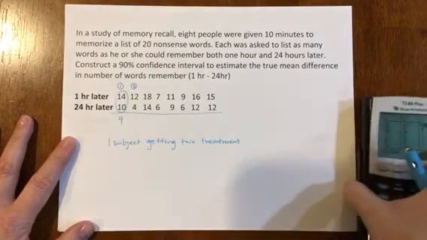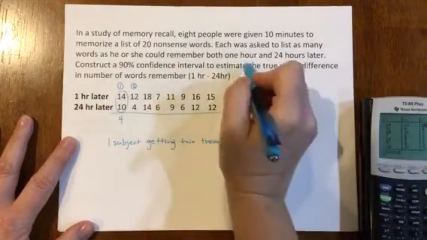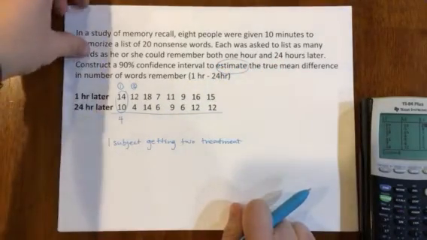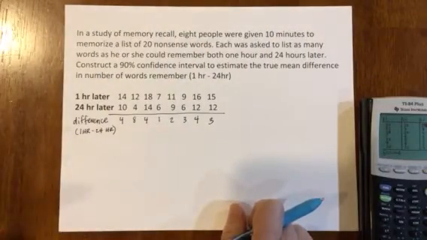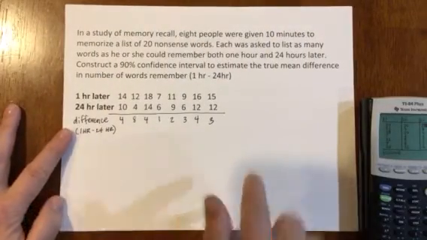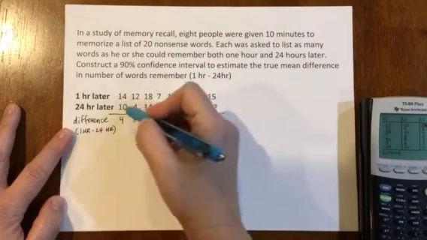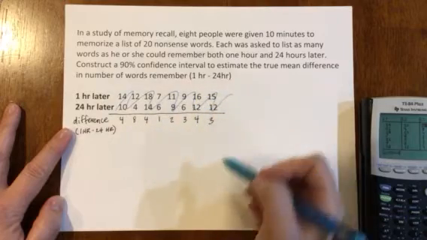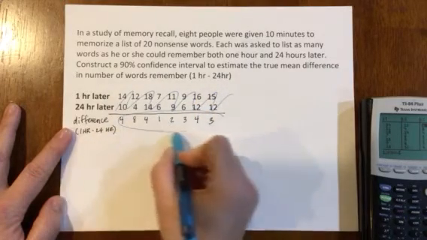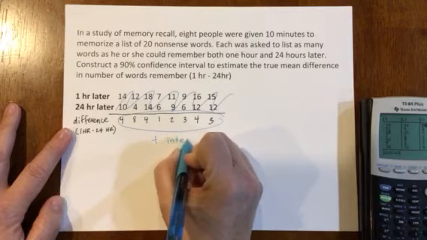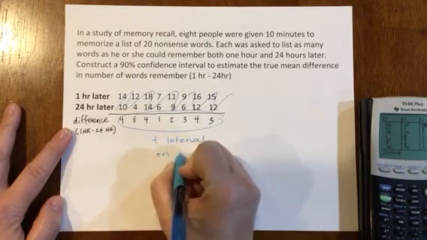So in a matched pair T interval, and we know that this is an interval because they asked us to estimate, our goal here is to look at how did they change from the one treatment to the other. So what I did here is I just wrote down the list that we just created, and it's almost like I don't really care what's happening here anymore. I'm really interested in this data. So I'm going to perform a T interval on the difference list.